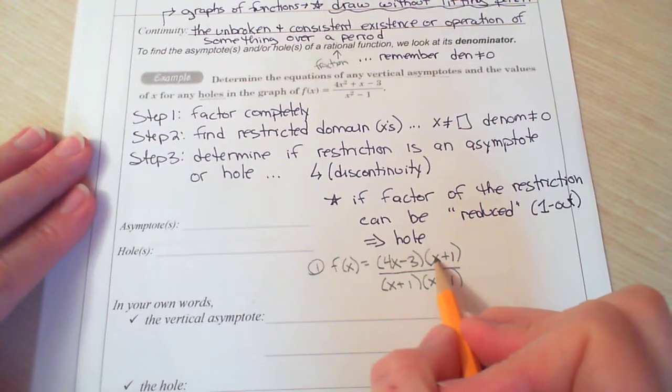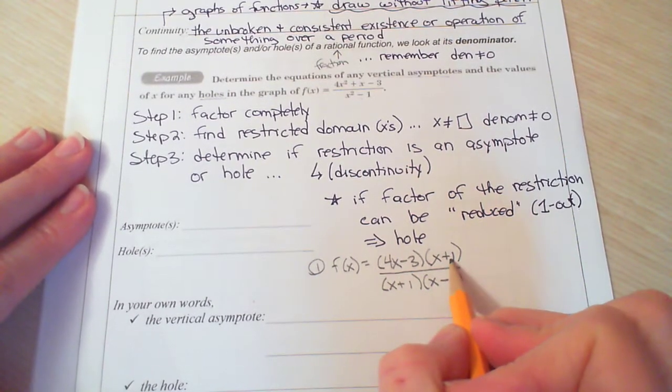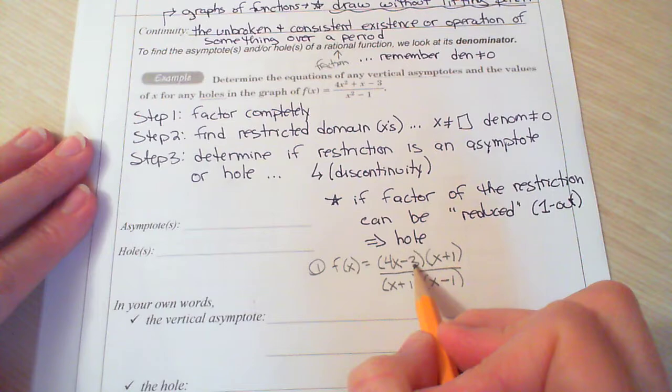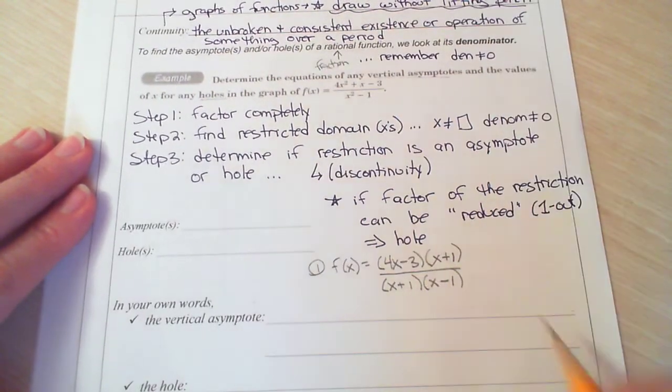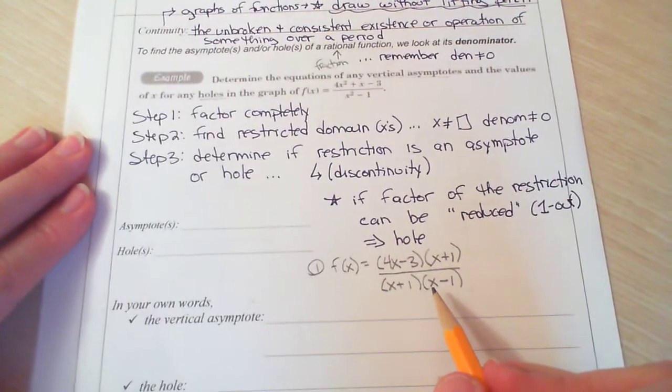So let's just do a quick check here. 4x squared, positive 4x, negative 3x. That gets me x and minus 3. Okay, so this is my factored form.